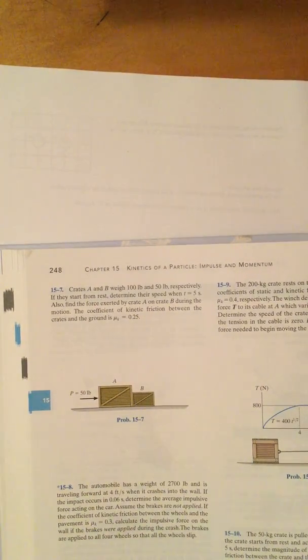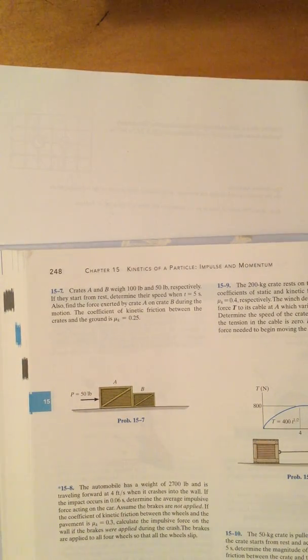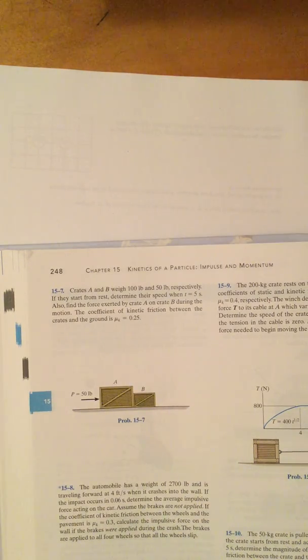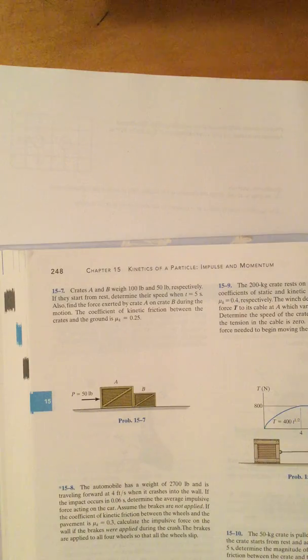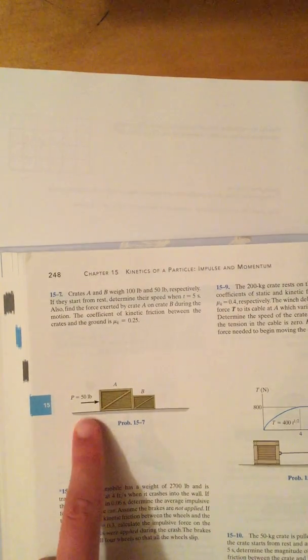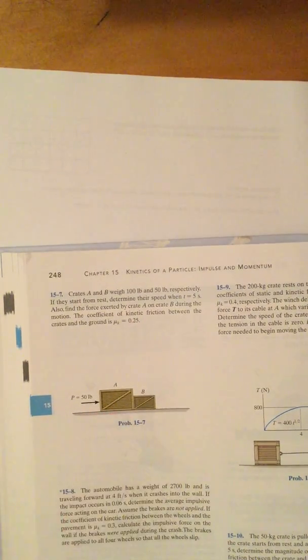This is problem 7 from chapter 15. Crates A and B weigh 100 pounds and 50 pounds respectively. If they start from rest, determine their speed when t is equal to 5 seconds. Also find the force exerted by crate A on crate B during the motion. The coefficient of kinetic friction between the crates and the ground is 0.25, and we have a 50-pound force acting on crate A. So first, let's draw a picture and put down what we know.